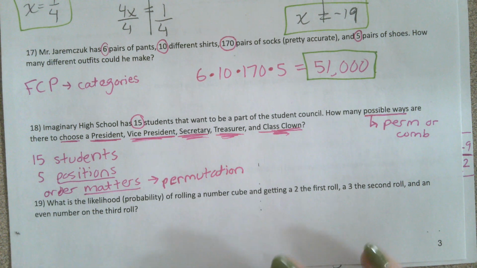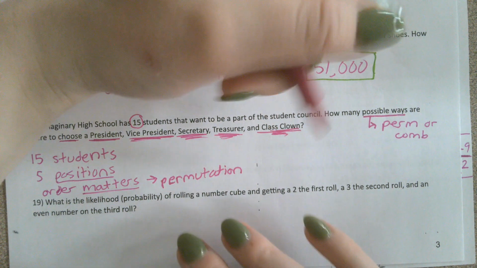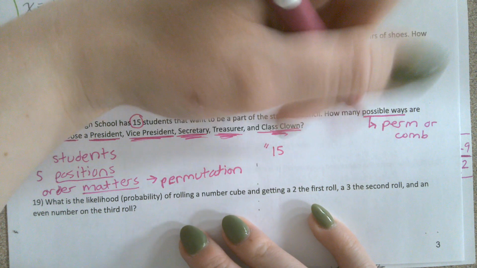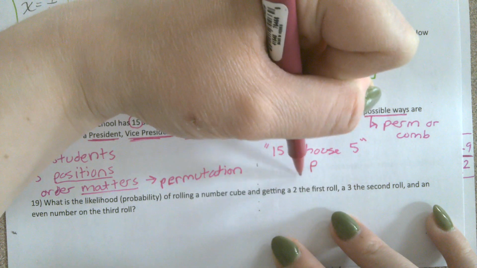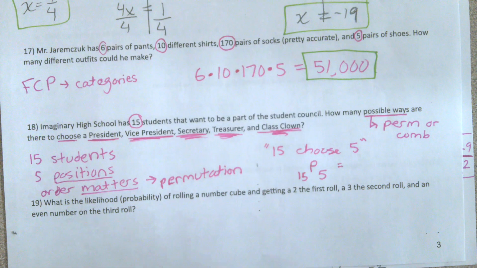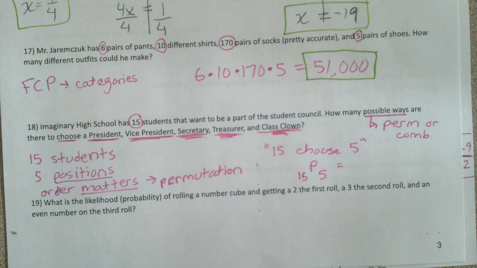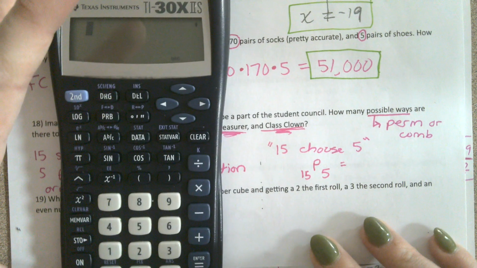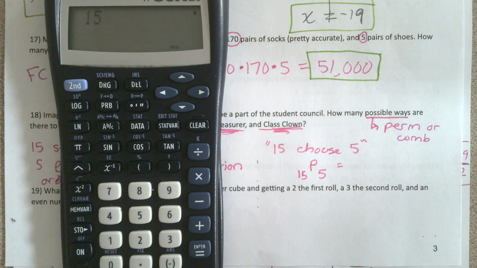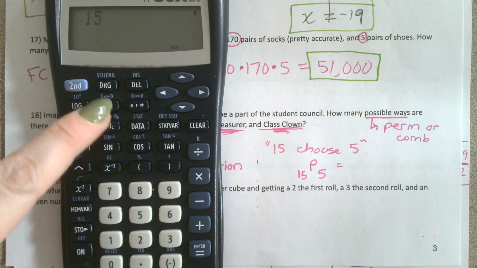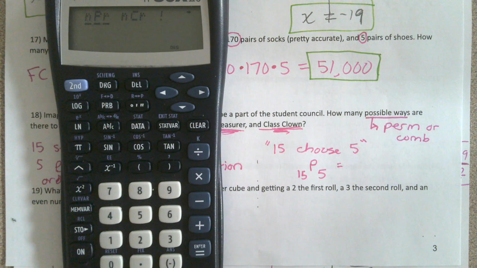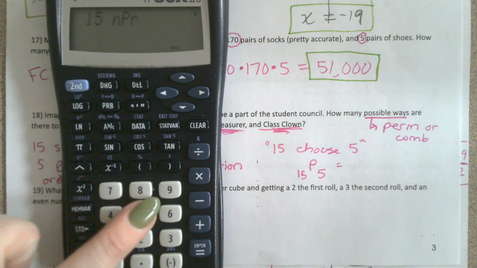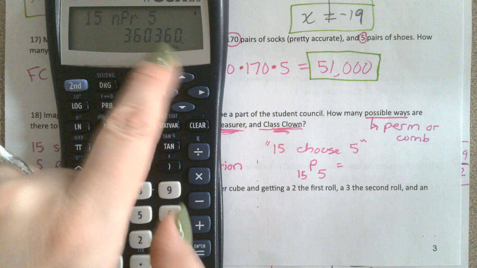So in your calculator, you need to use the permutation function. And remember, this is 15 choose 5. So you're going to write this using the P for permutation, 15P5, and then the calculator does the rest of the work. 15, and then in this particular calculator, we go under the probability button, PRB, and it's the first option, nPr. The second one is nCr, that's for combination. Then 5. 360,360.